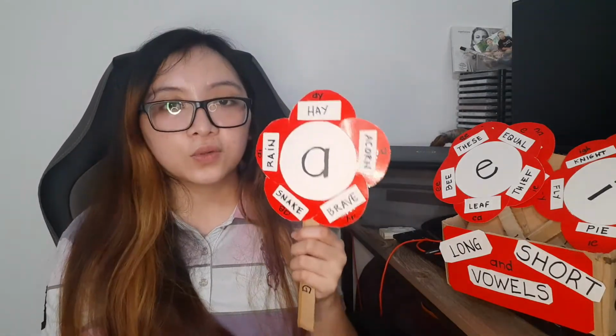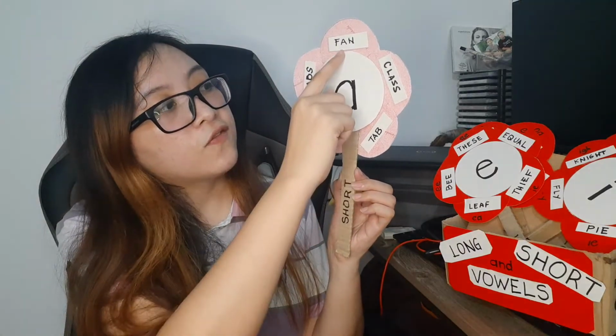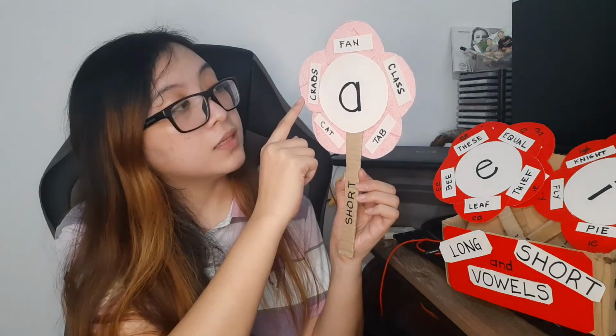So how do we use this instructional material? We can let our students pick a flower chart and read the words in front of the class. Let's have the letter A as example. As we can see, we have here different long A sounds, like A for hay, acorn, brave, snake, and rain. On the flip side, we have here the short A, which consists of fan, class, tab, cat, and crabs.